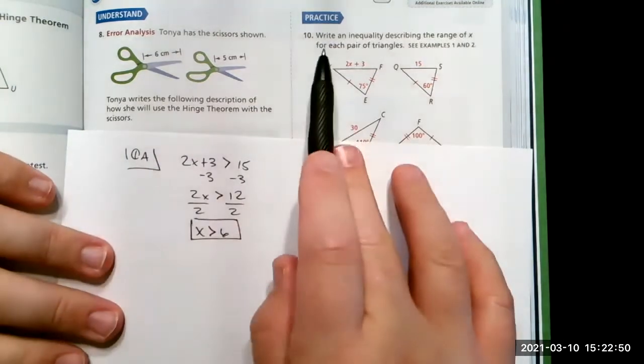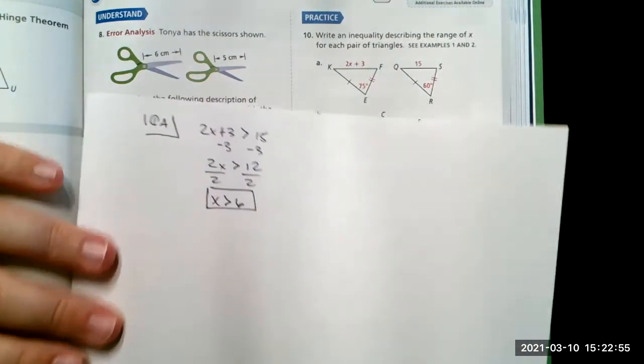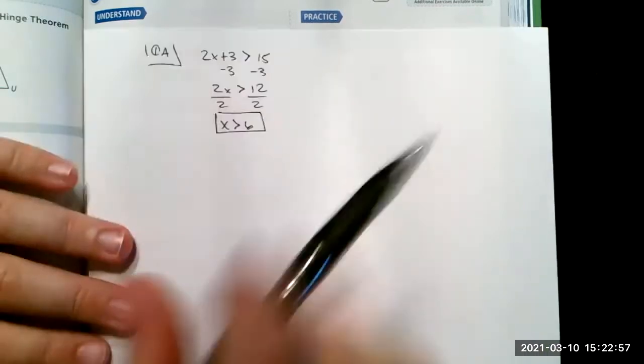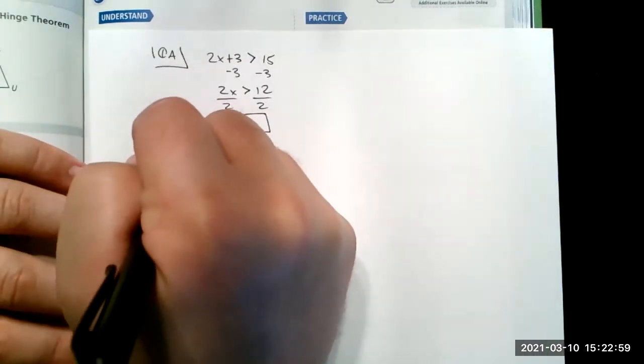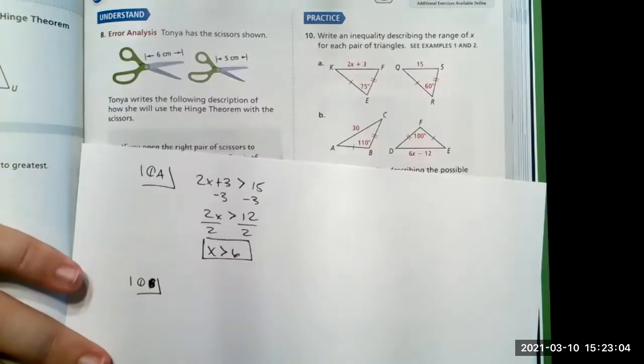So let's make sure we're answering the question. Write an inequality describing the range of x for each pair. So that's all they're looking for, is just x for that one. 10B.